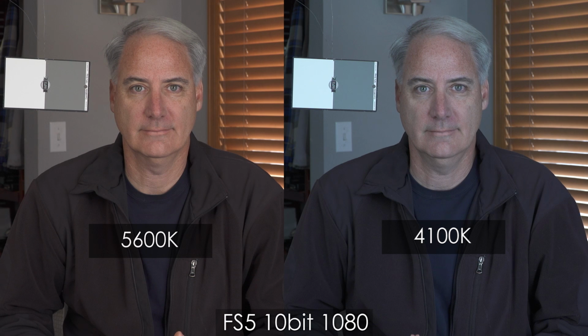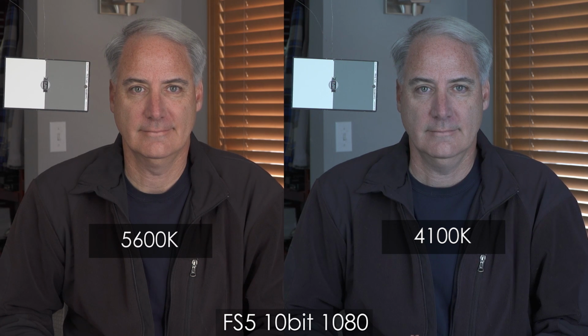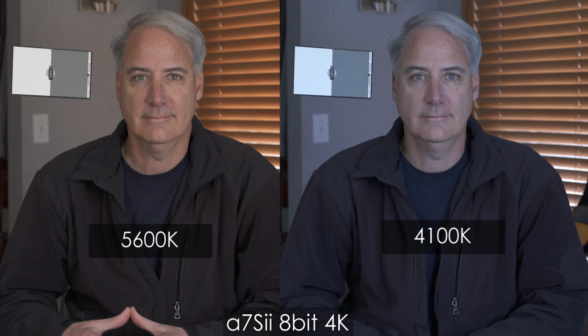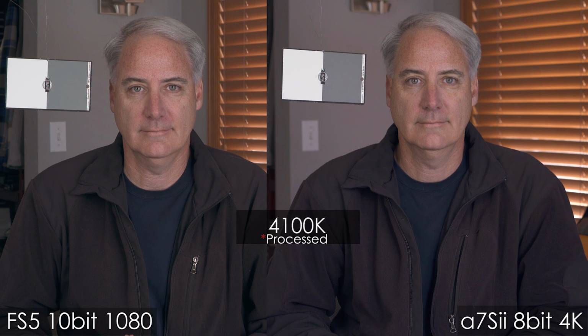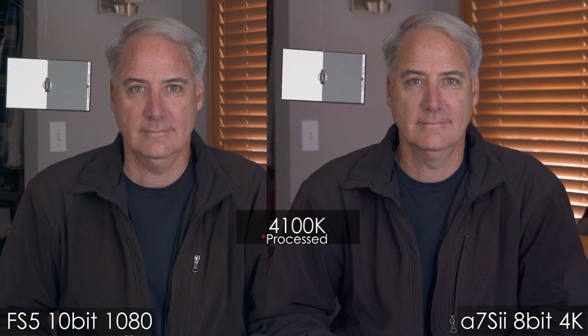So this is the FS5 at 5600K, which is correct, on the left, 4100 is wrong. And as you can see right here, I've corrected it and they both corrected fine, which in a 10-bit camera should work fine. Yeah, you can see 4100, very blue on the right-hand side. This is the 8-bit camera. And then boom, we processed it and it looks fine too. So to be honest, I really didn't have any problems. As you can see, here's the FS5 on the left, a7S2 on the right. Really didn't have any problems correcting the images. They both look just fine.